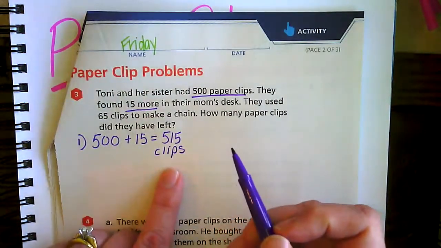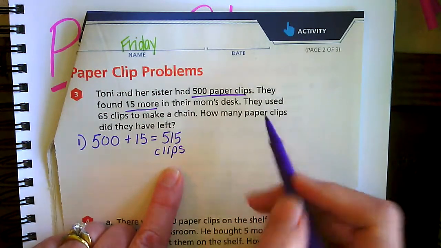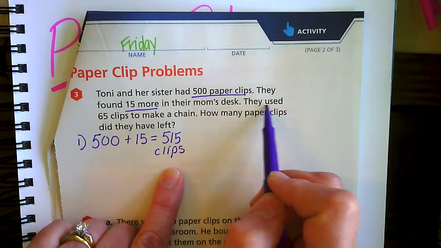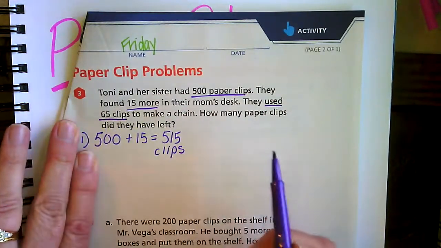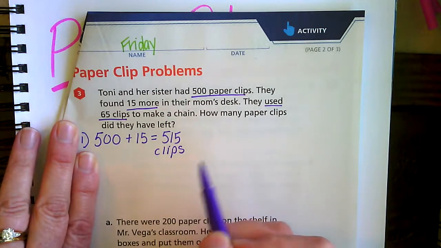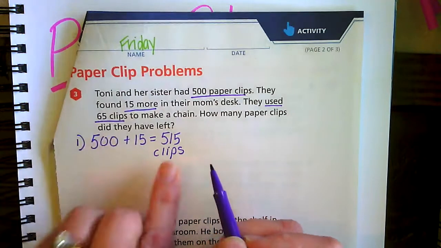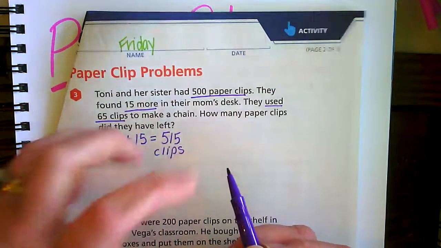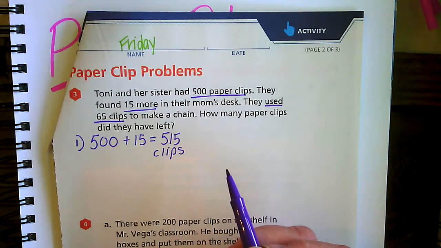Okay, so now we know they have 515 clips. Let's continue. They used 65 clips to make a chain. How many paper clips do they have left? So let's picture in your mind. They have 515, they used 65, you've got to figure out what's left.